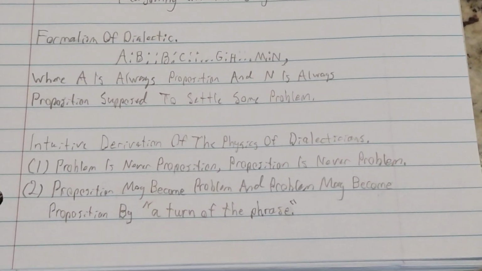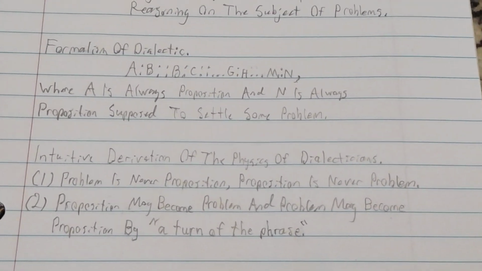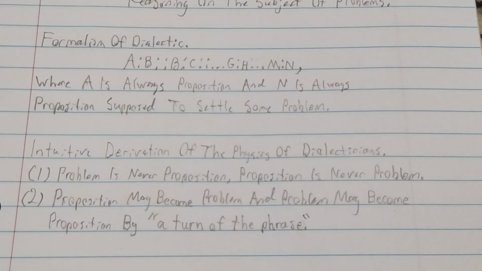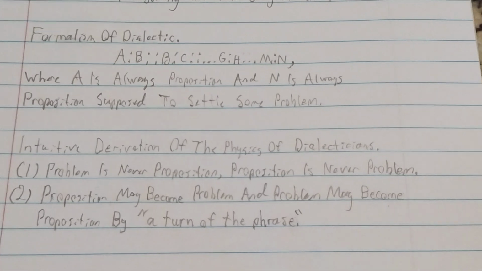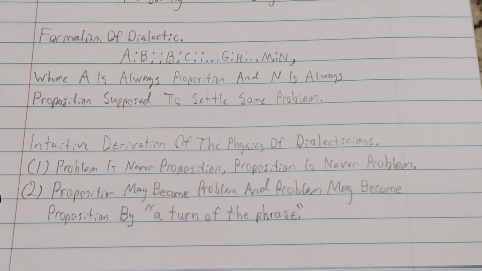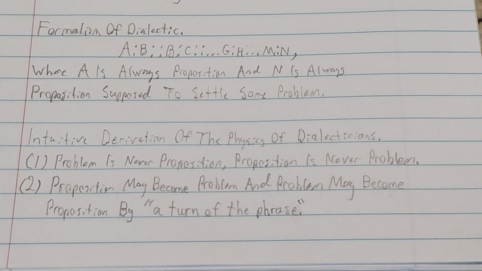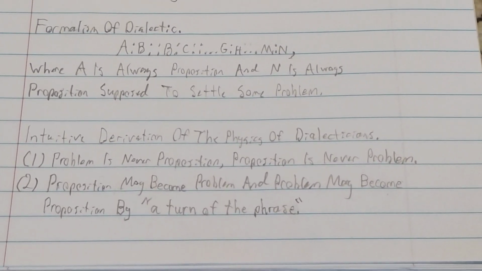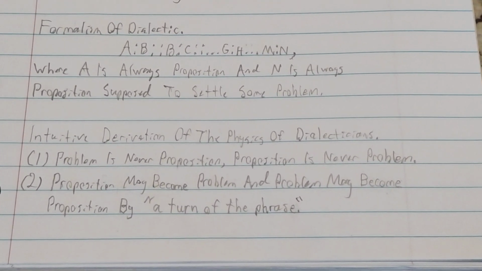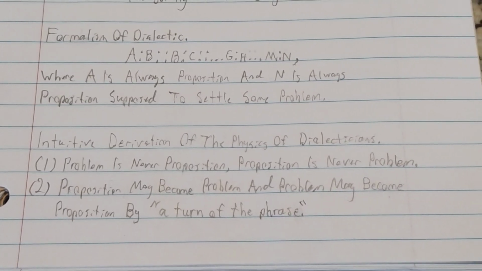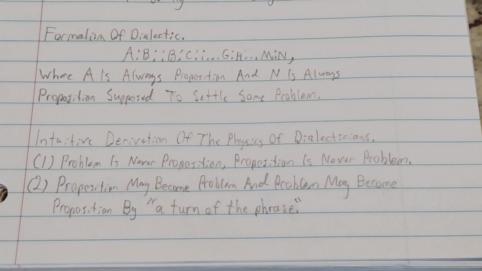An intuitive derivation of the physics of dialecticians. So problem is never proposition, proposition is never problem. Proposition may become problem, and problem may become proposition by a turn of the phrase. These properties 1 and 2 allow the following conclusion.